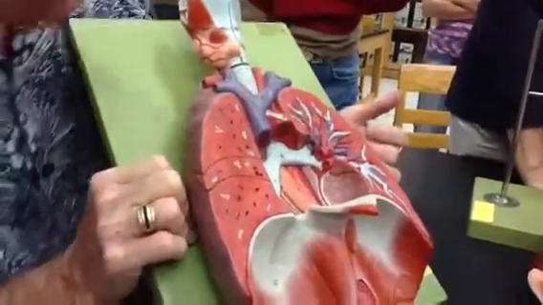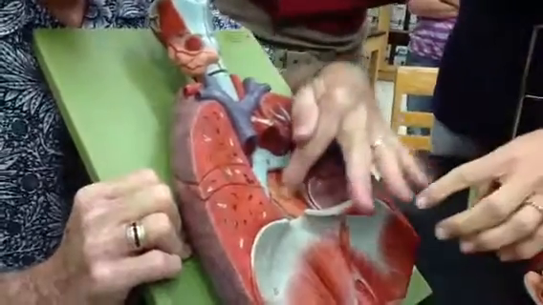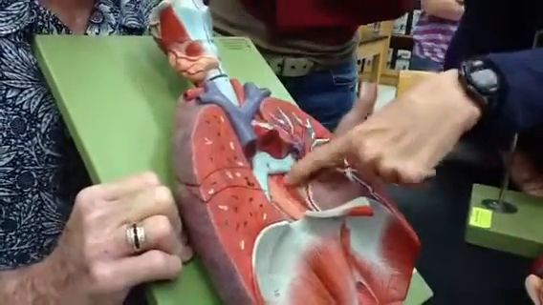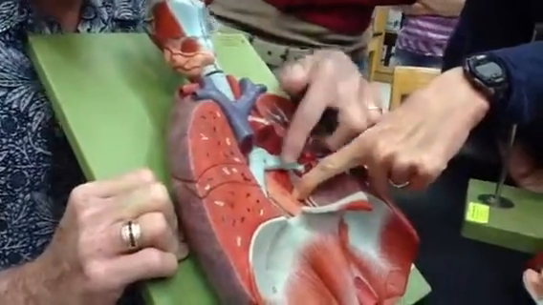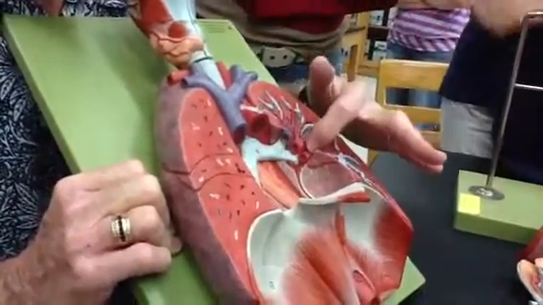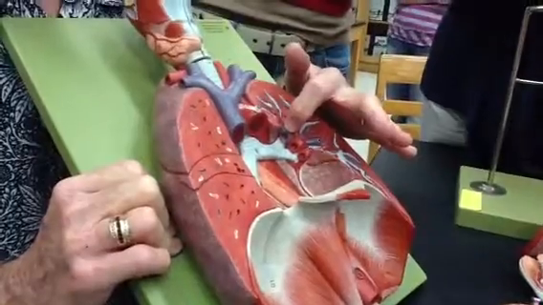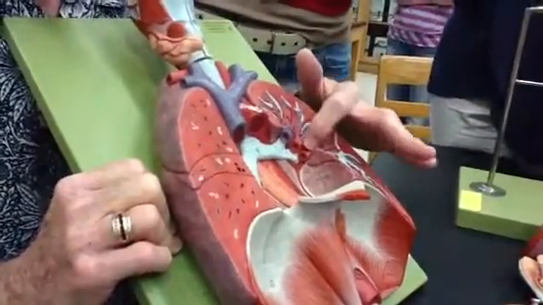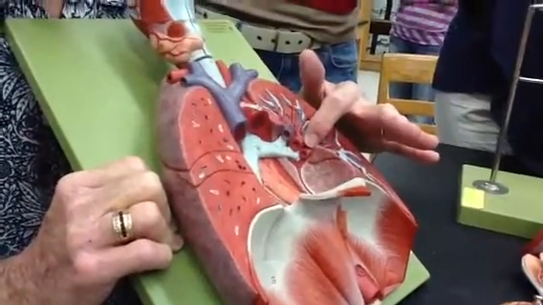Which is the esophagus? Right here? It's the orangey one. This one, and then this is the thoracic aorta, right? That's the pulmonary artery, left lung, left pulmonary veins.